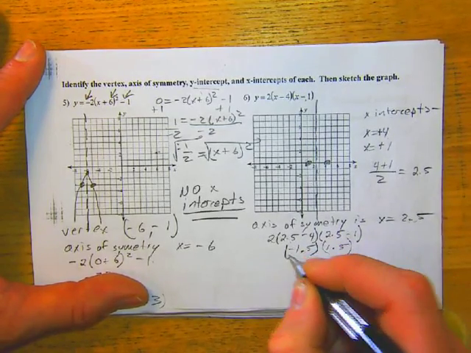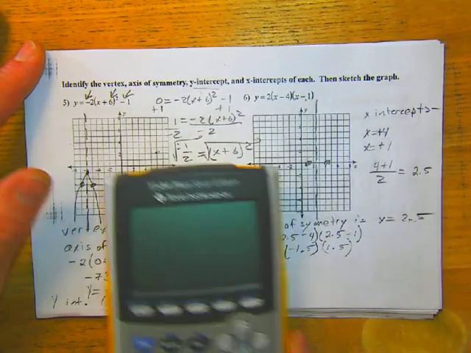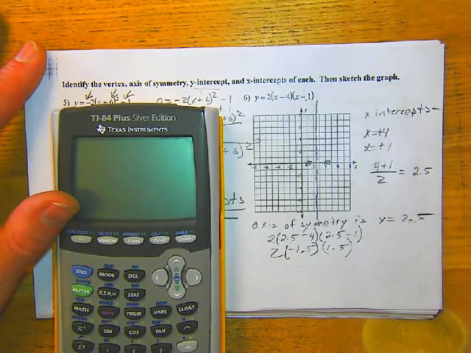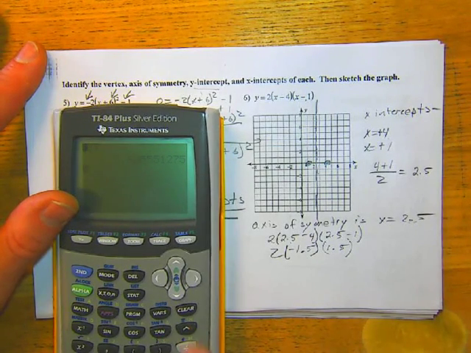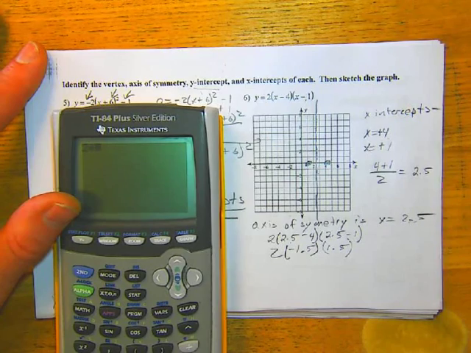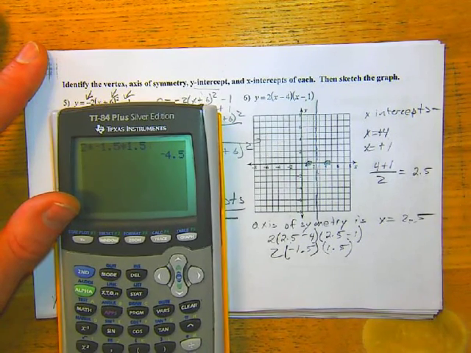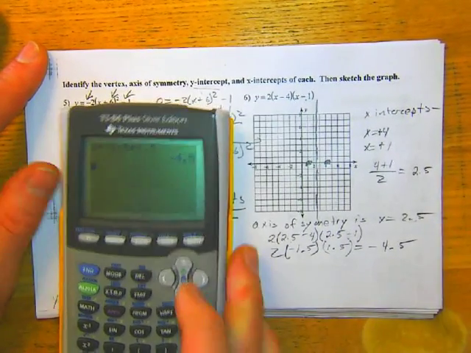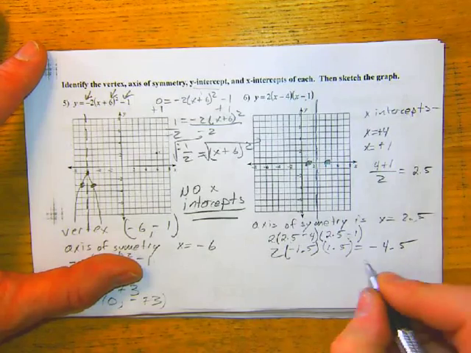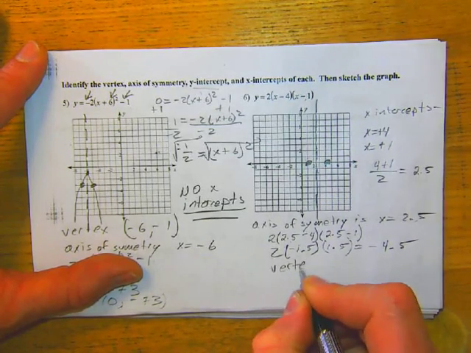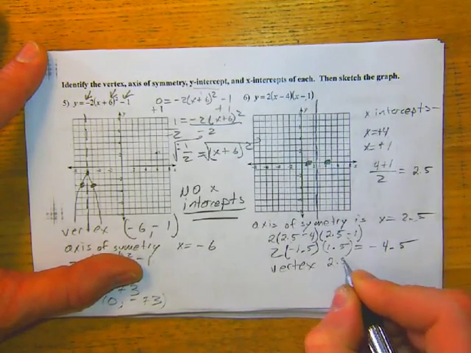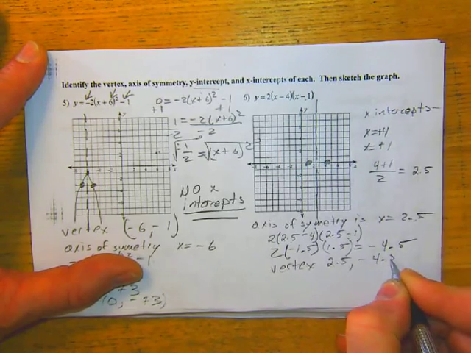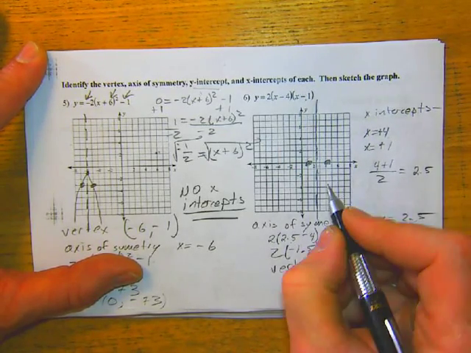And I don't trust myself because it involves decimals. So I turn on the calculator. And I'm going to do 2 times negative 1.5 times 1.5. And I get negative 4.5. All right, so that means my vertex is at (2.5, negative 4.5). Negative 4.5 is right there.